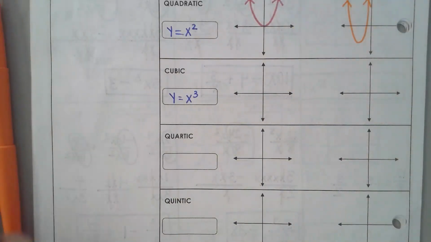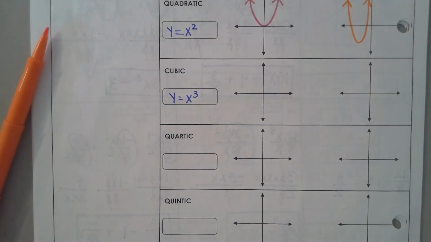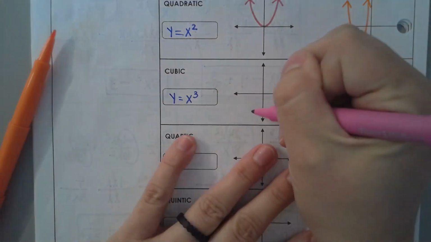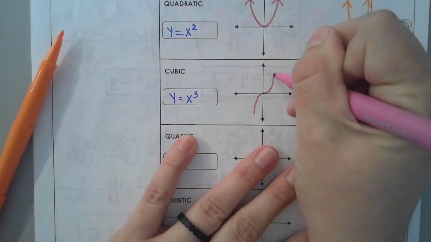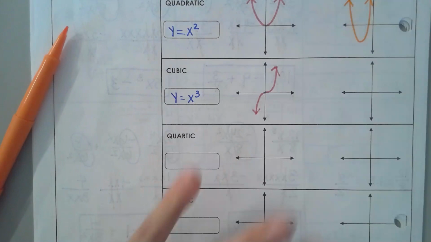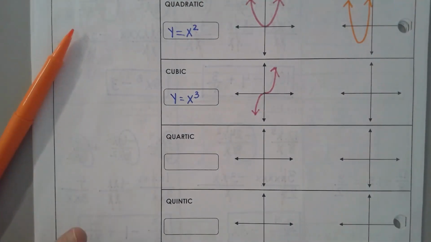I don't think it has a name like parabola. If it does, I don't know it. And yeah, sometimes they will look like that.